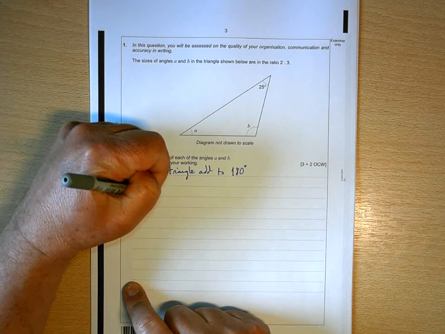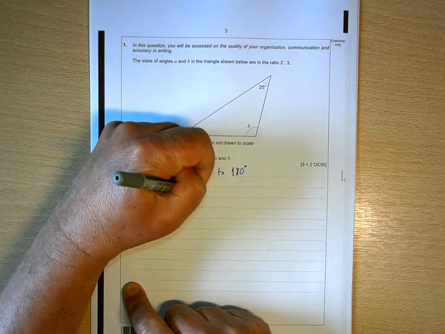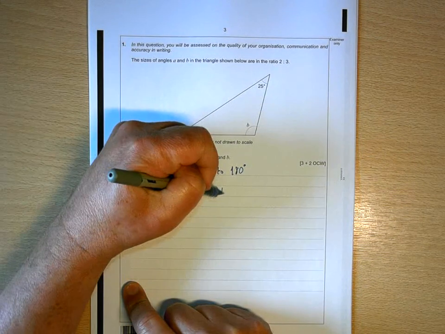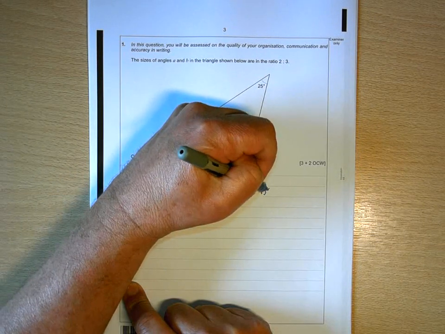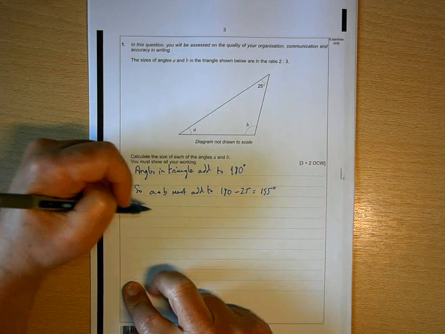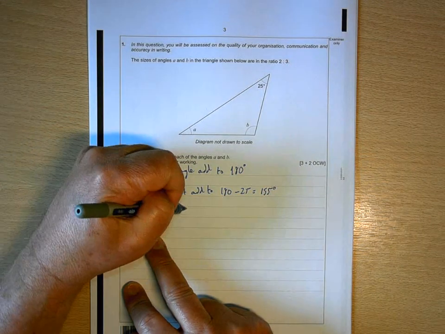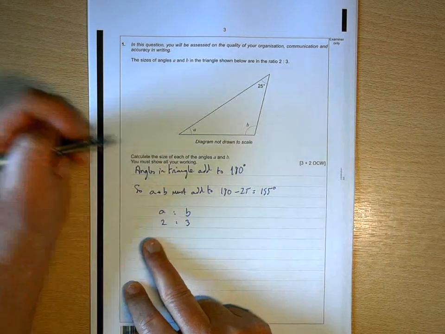So A and B must add to 180 less the 25 we know, so 155 degrees. And we know that the ratio of A to B is 2 to 3.